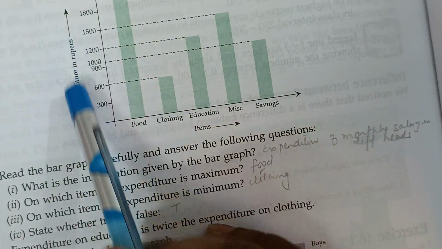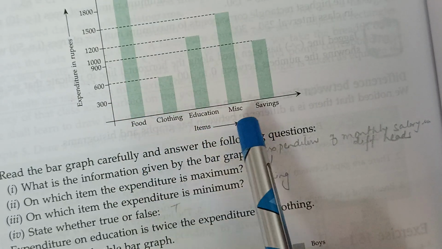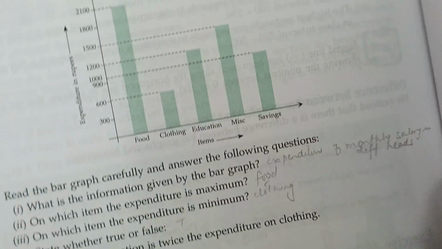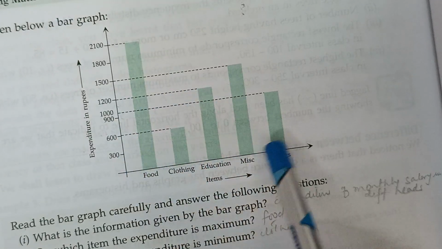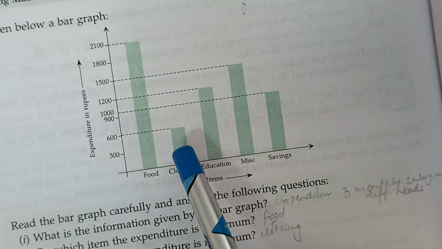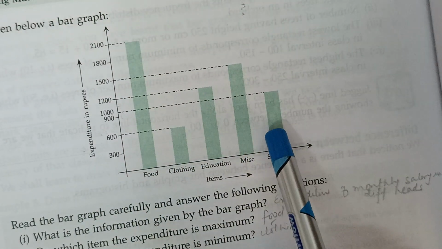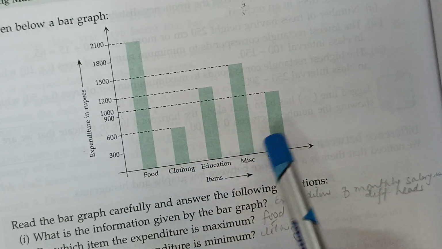So here on the y-axis it is given expenditure in rupees, and here it is food, clothing, education, miscellaneous and savings. So what is the information? What do you understand from this bar graph? That expenditure is shown on the monthly salary on different heads, like food, clothing, etc.